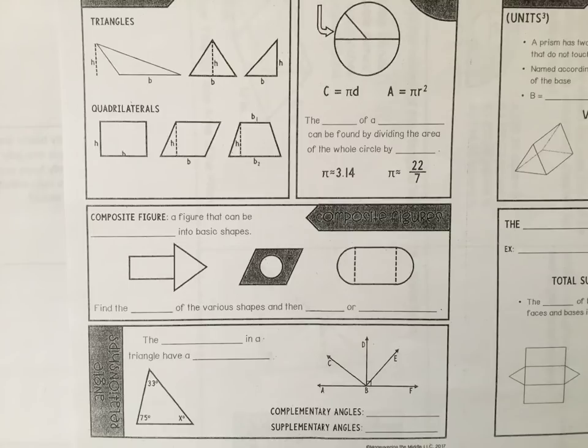So you can see that all of these figures up here are all triangles, just different types of triangles. If we're finding the area of any of these types of triangles, we're going to use the formula base times height divided by 2. Doesn't matter which type of triangle we have.